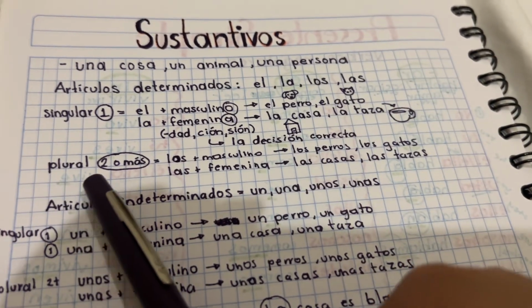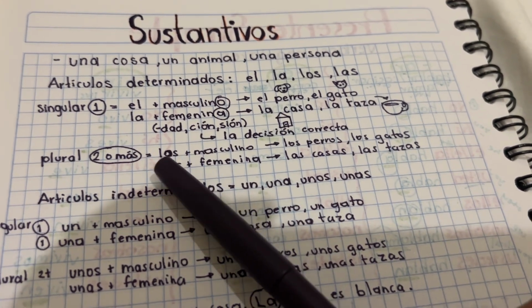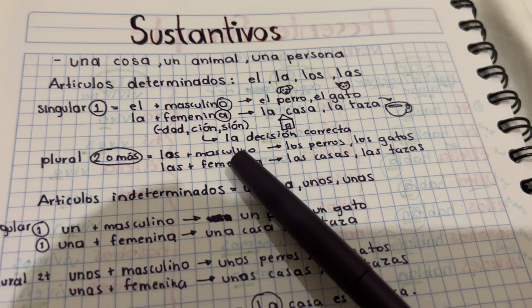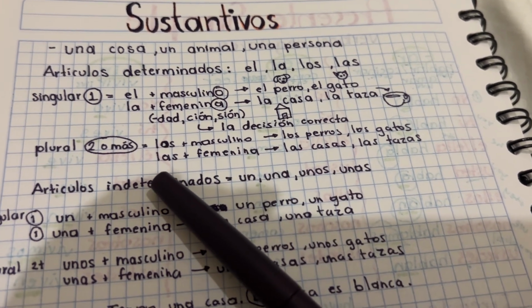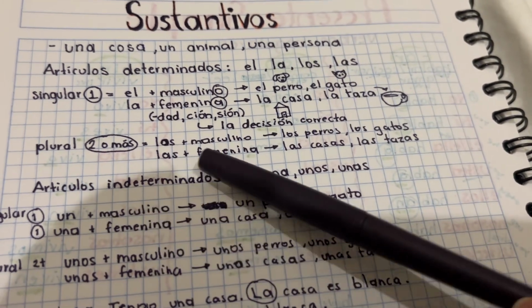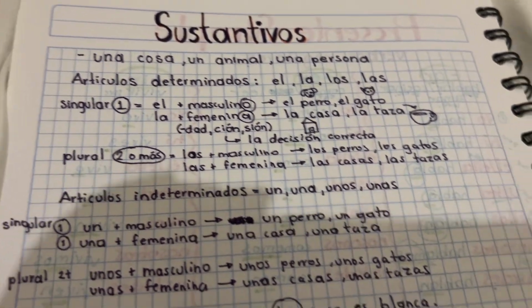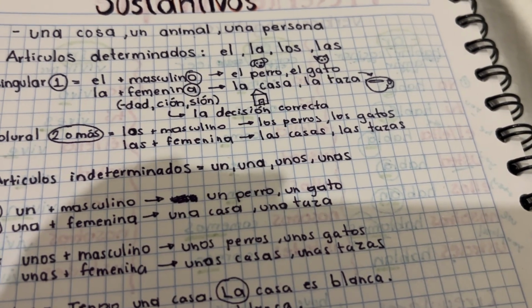But when I want to talk about plurals, it is different. In Spanish, I say los for masculine words, and las for feminine words. So, for example, los perros is the dogs. Los gatos is the cats.